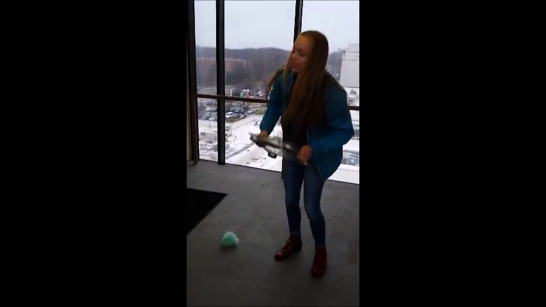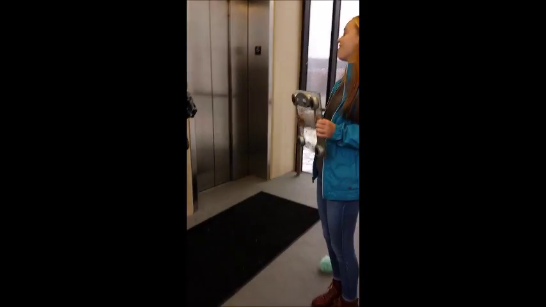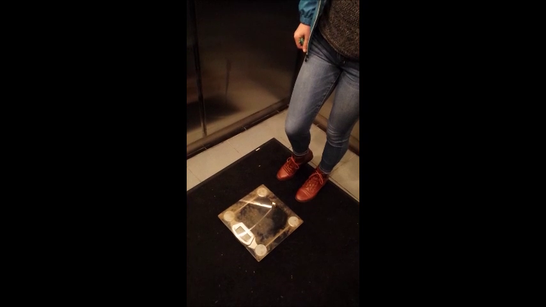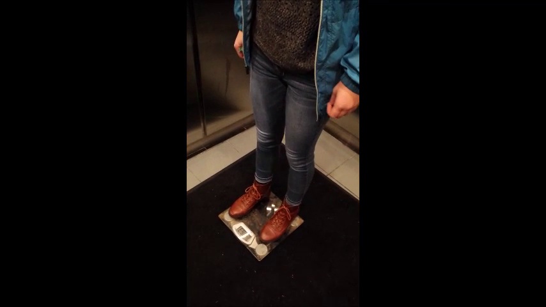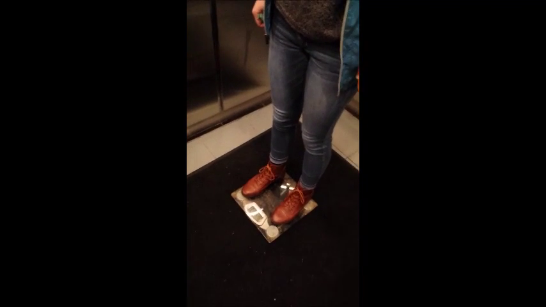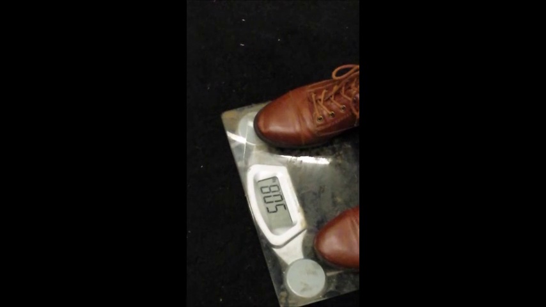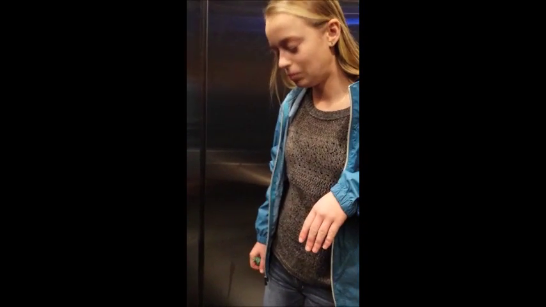Now we gotta catch the elevator. Going down. Okay. Should I wait till it goes? Go. Get on, Brooke. It's moving. Now it's at 46. No, it's going up. 50? It was at 46 for a brief moment. Okay. And now it's at 50.